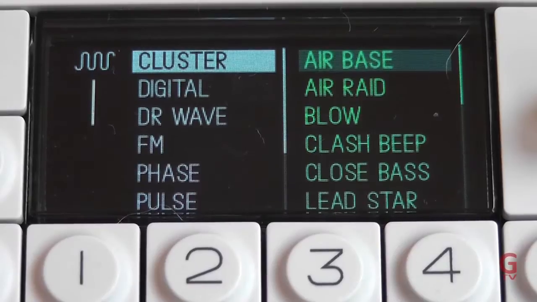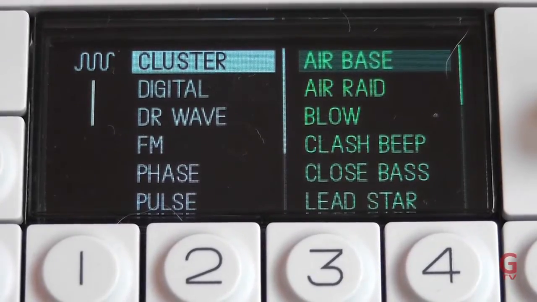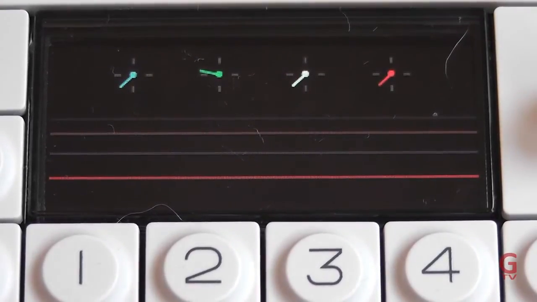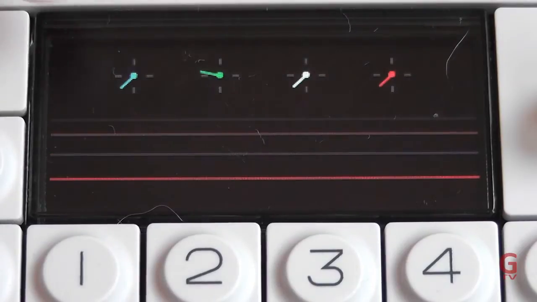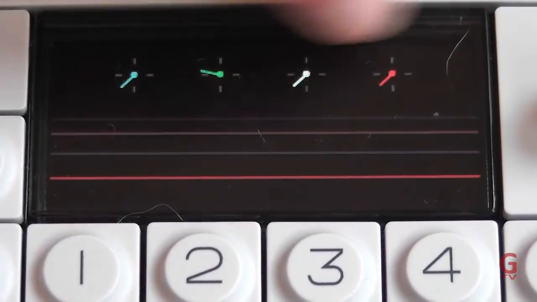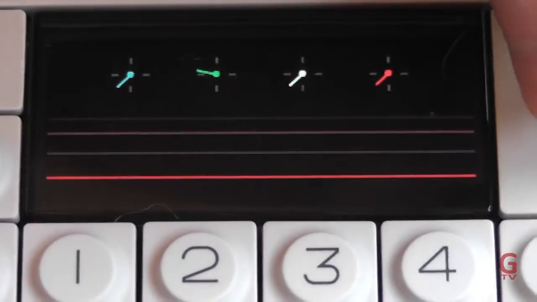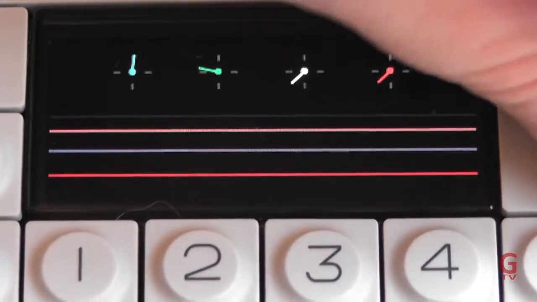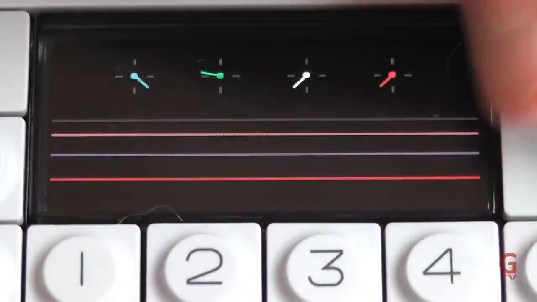So let's start by having a quick look at the synthesizer engines. The first one is Cluster. What Cluster is, is a multi-layered oscillator, and you can see that the parameters, again color coded to match the rotary dials, allow the sounds and the effects to be changed in that unit.